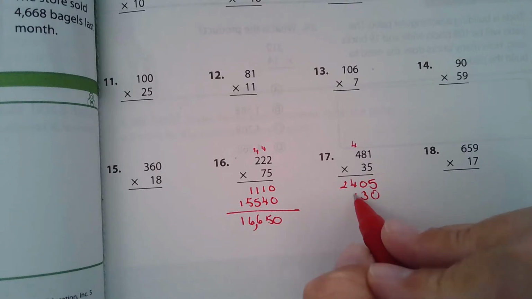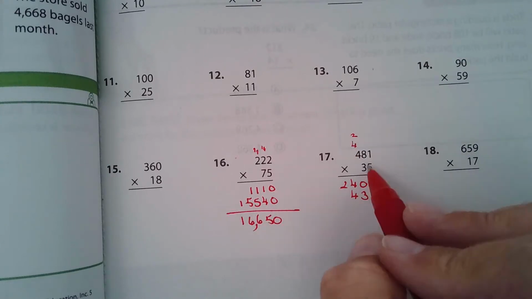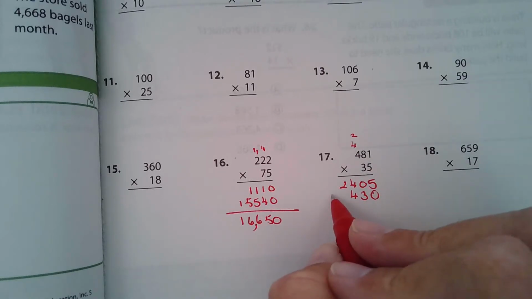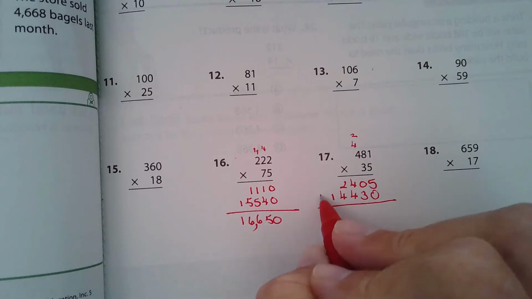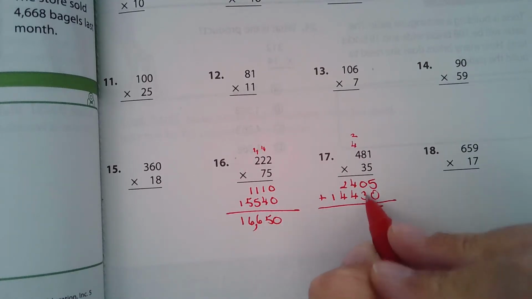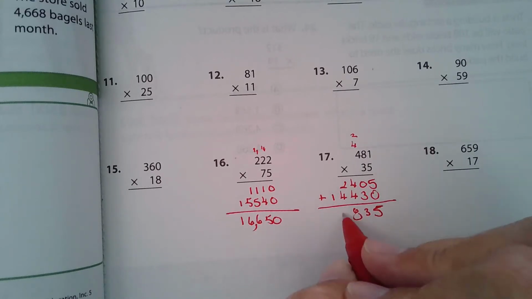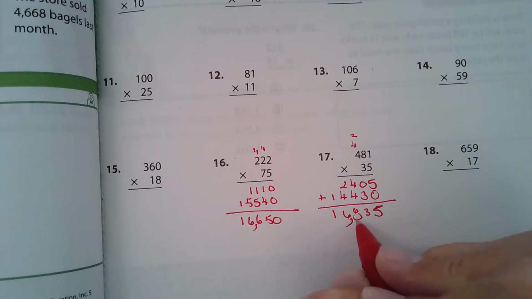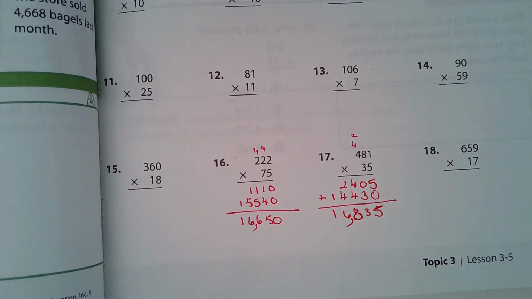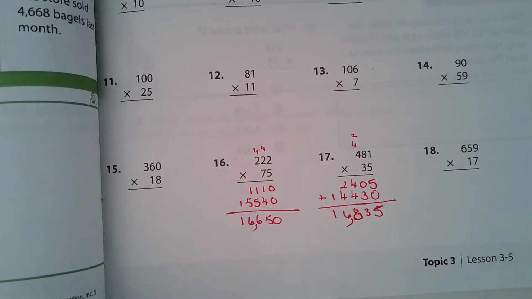Put down the 4, carry the 2. 3 times 4 is 12, plus 2 more is 14. We're adding those up. So this is 5. This is 3. This is 8. This is 6 and 1. And the comma would go right there. Okay? All right. Now I think that's it.